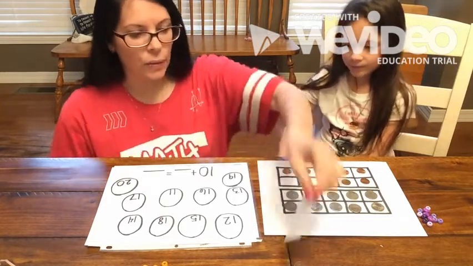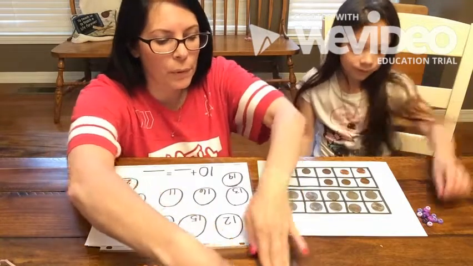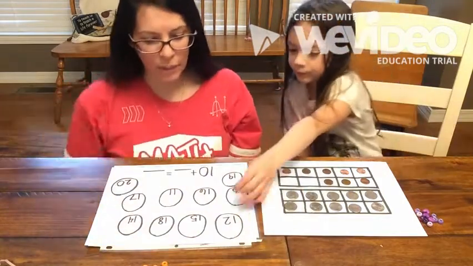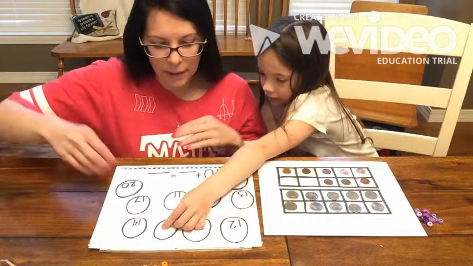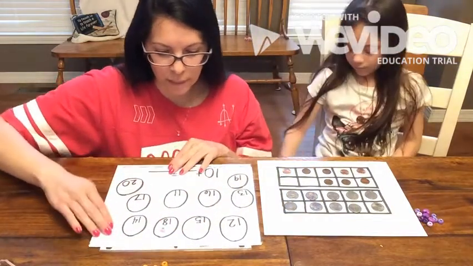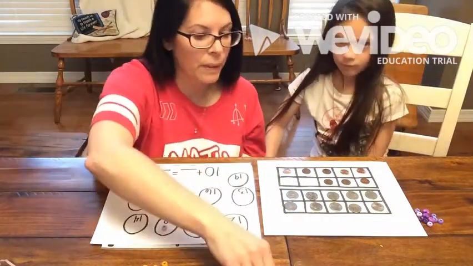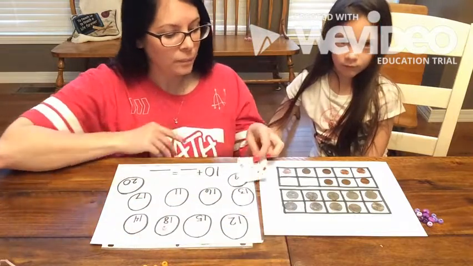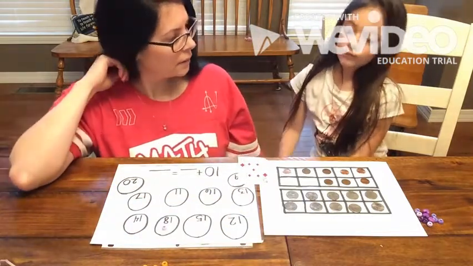18. All right, so now Delaney is going to take one of her purple pieces and she's going to place it on the number 18. Good job. 18. Okay, and now it's my turn. I'm going to draw a card. What did I get? 5.